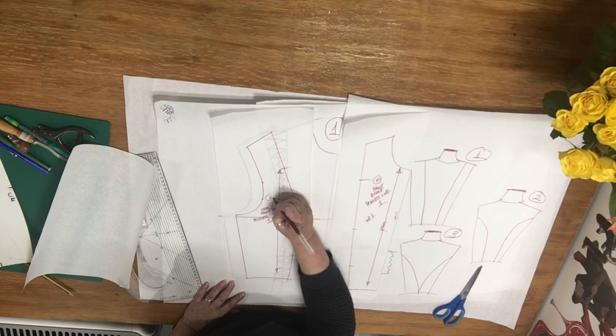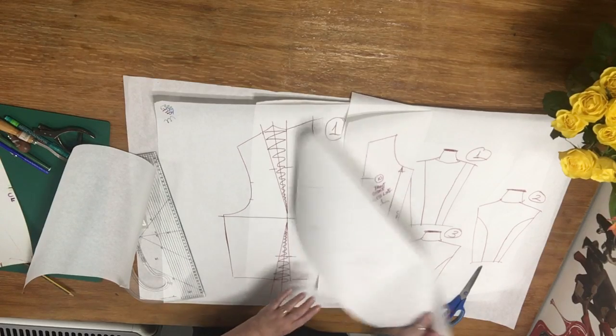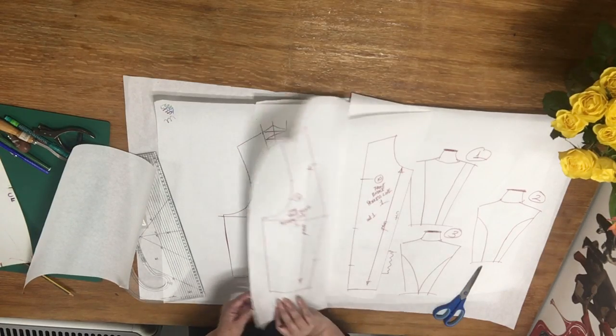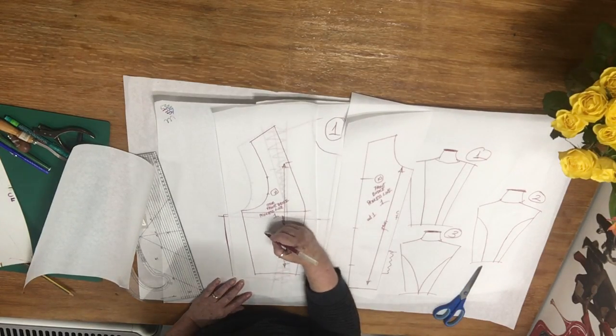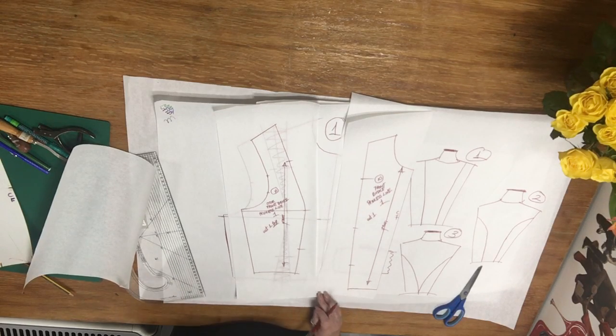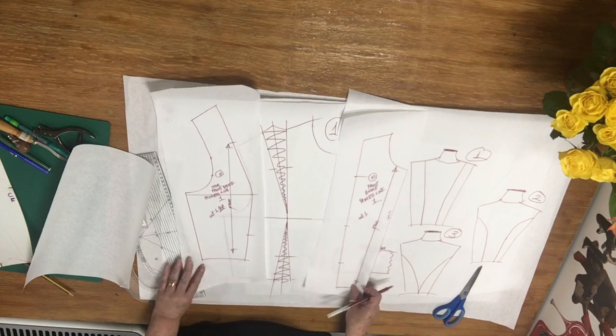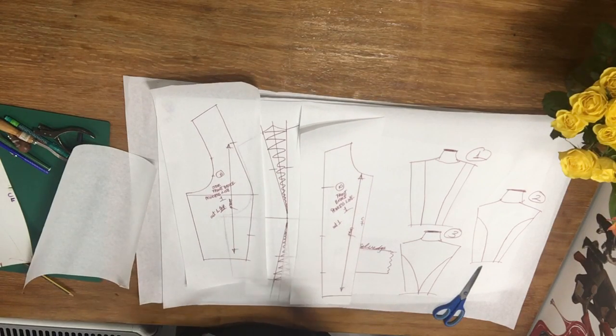It's a size 10. For this one, we obviously need one that sits here and one that sits on the other side. So the instruction for this is cut 1 pair. It needs to be a pair because we need a right and a left. So that is pretty much fully annotated, and now we're going to add seam allowance.